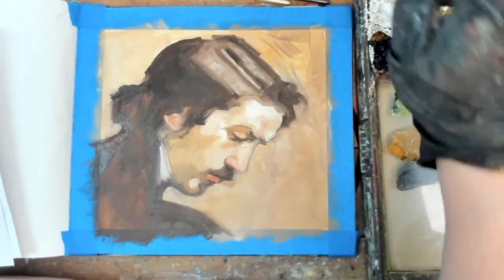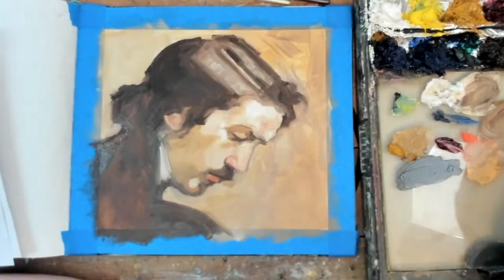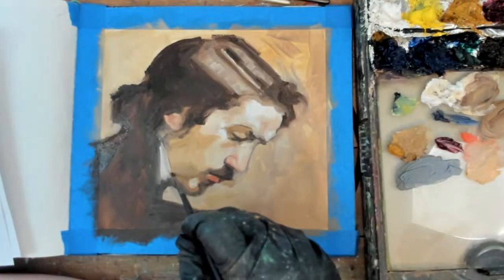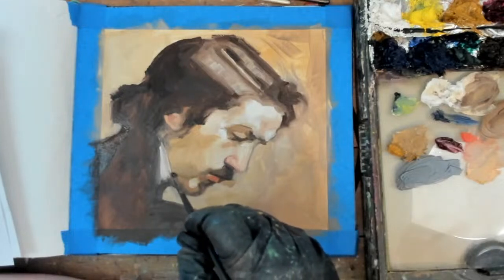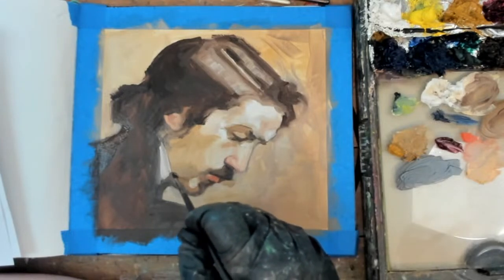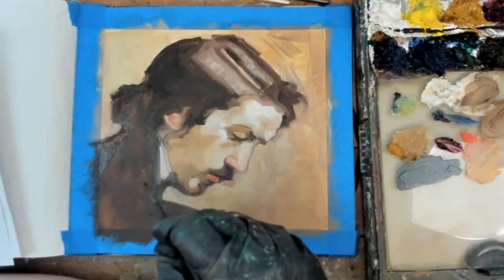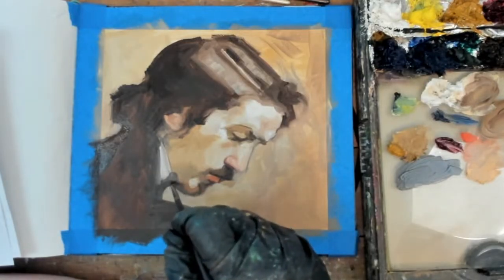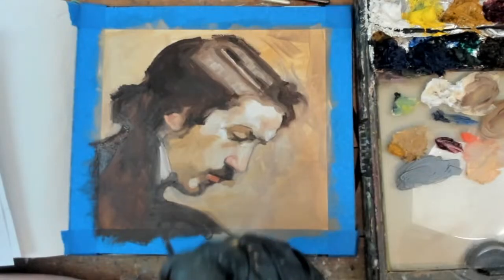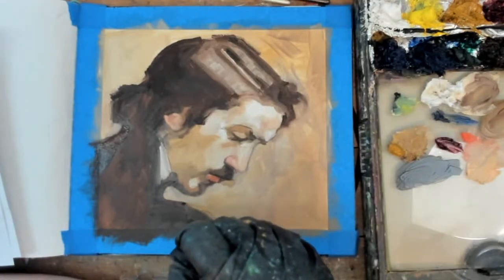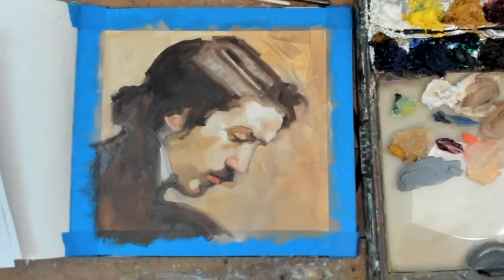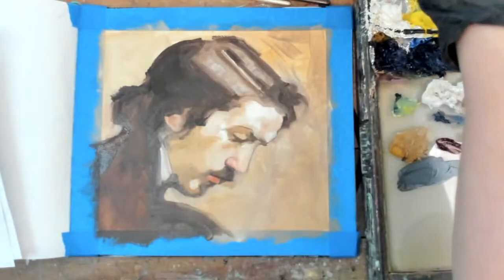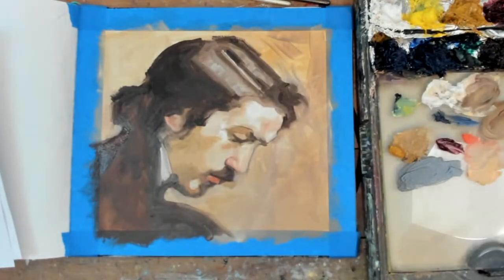this brush is way too small. Let me get this one area. I want to get more of a reddish tone overall on his face.